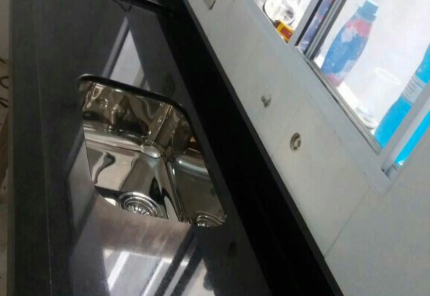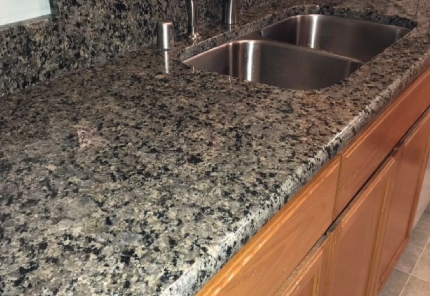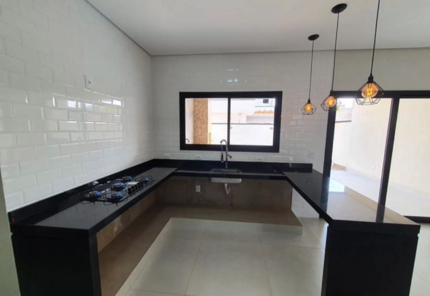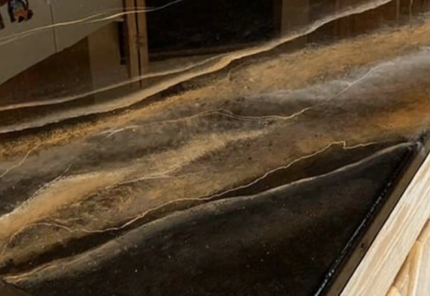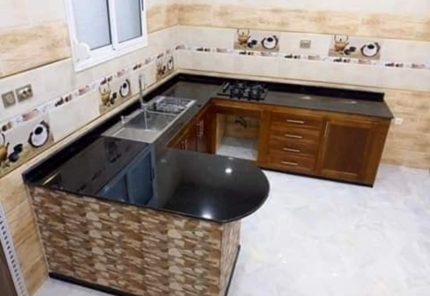Now we add all these things: 6000 rupees for materials and 1800 rupees for the labor cost. So the total comes to 7800 rupees. So to fix 10 by 2 granite countertops, the total charges will be 7800 rupees. This is the way you can calculate the price to install the countertops.